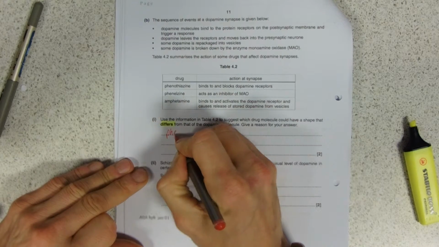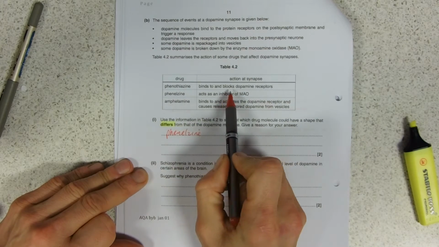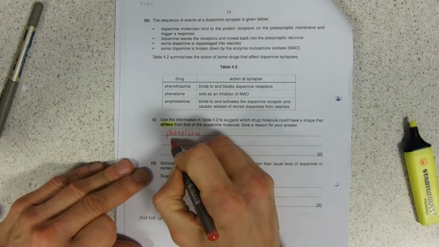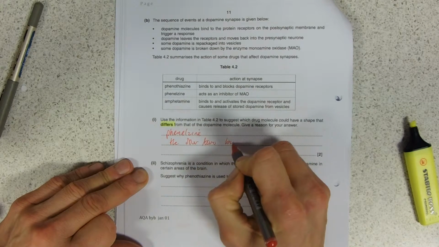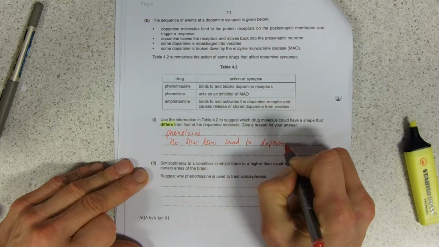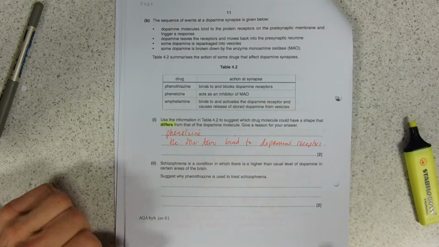It's got to be phenelzine, because the other two bind to dopamine receptors.